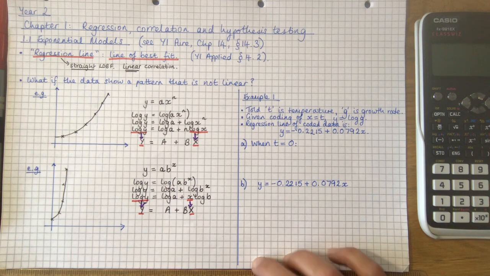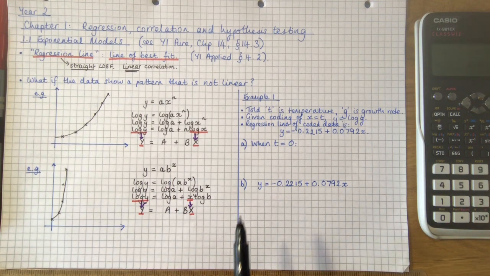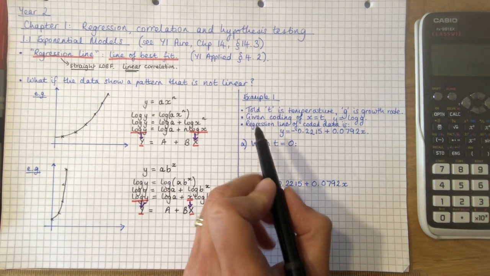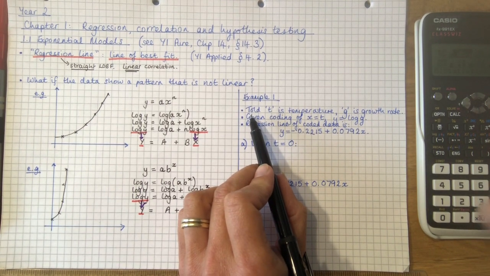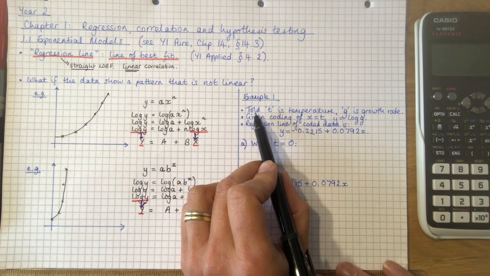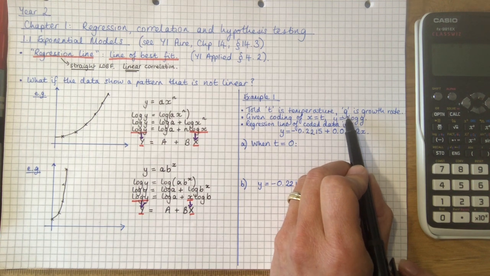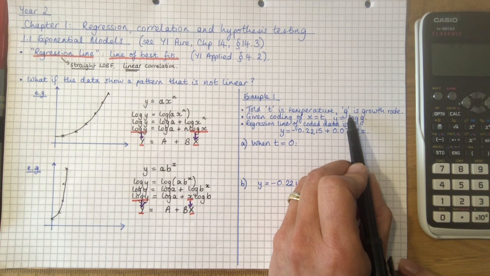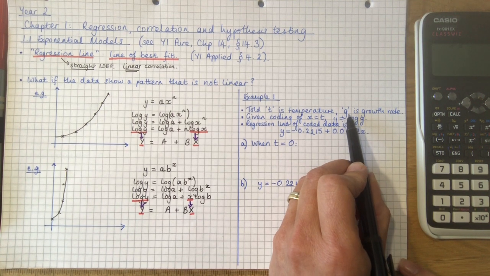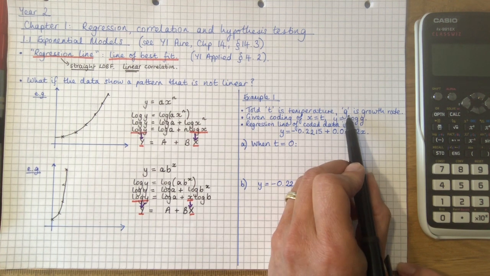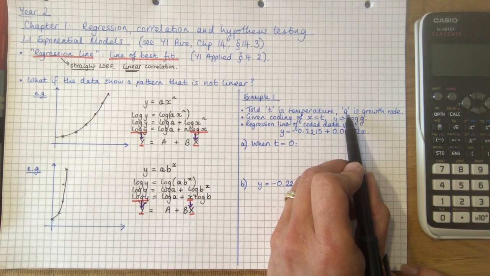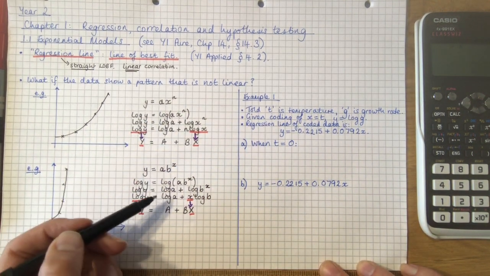Now let's have a look at example 1. So in example 1, we have a table here. I've not put the table on here, but the table's in the book for you to look at, and it shows the temperature of a colony of bacteria and some measure called G of the rate of growth. So the rate of growth talking about how much it's growing over time. Now it tells us that these data are coded, and it's coded using logarithms, so straight away we know that these data fit some kind of curve, either polynomial or exponential.